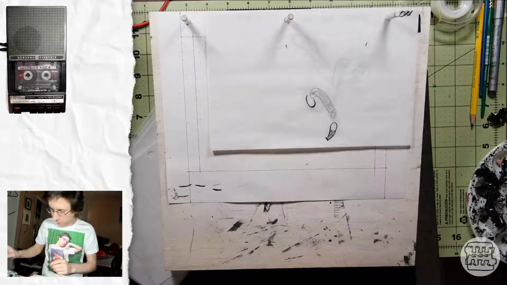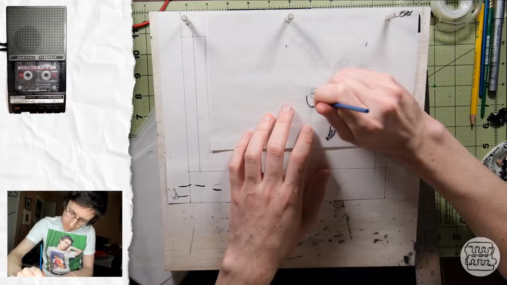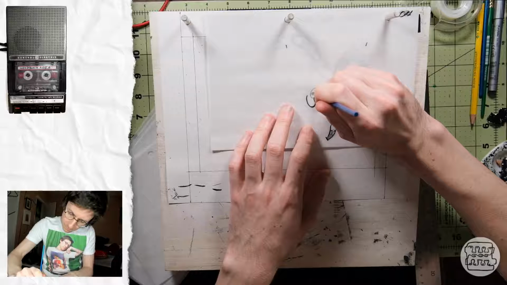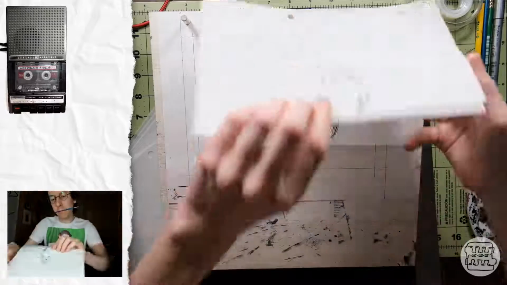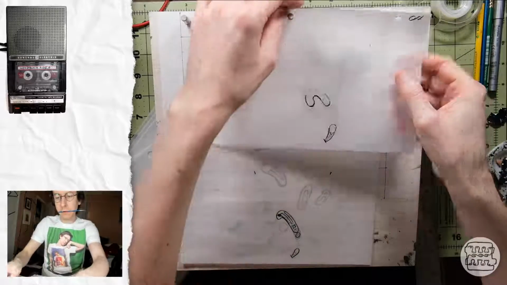So some basic shape here, and then I need to reference back to what I established here.